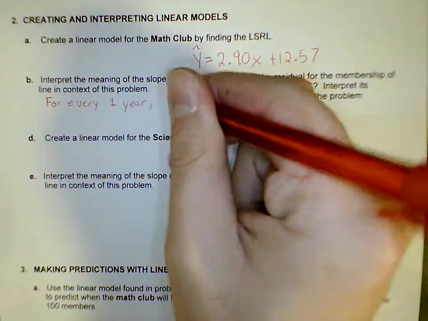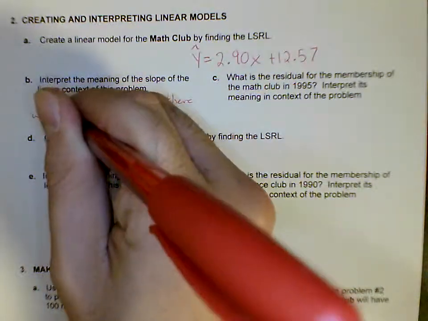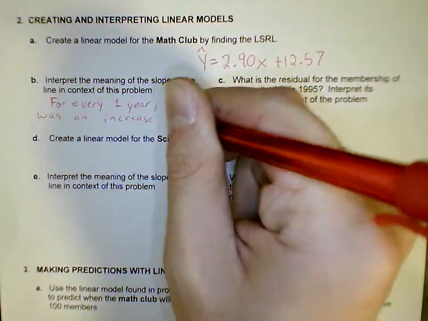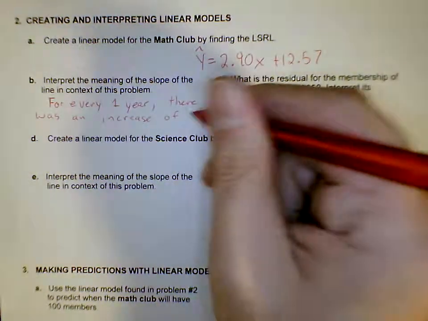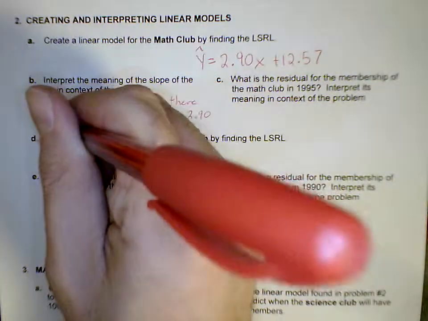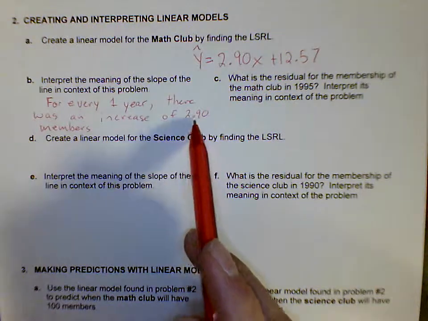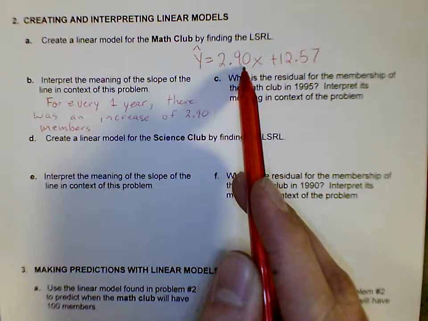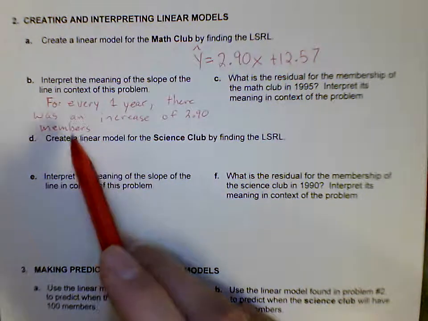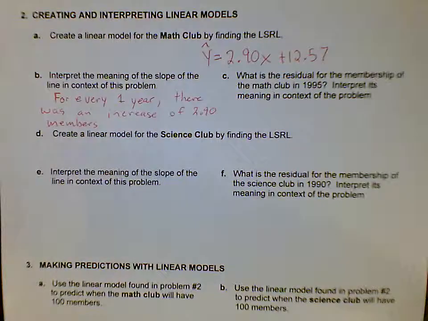there was an increase of 2.90 members. So remember, the slope is 2.90 over 1, where 2.90 is the members, because that's my y, my change in y, and 1 is my years, because that's the change in x.